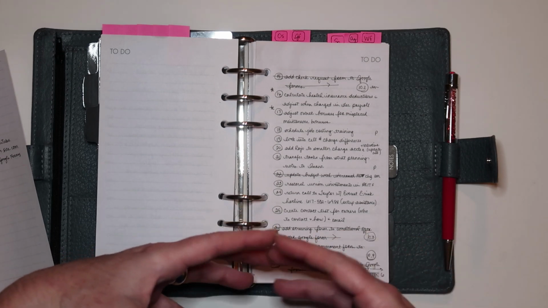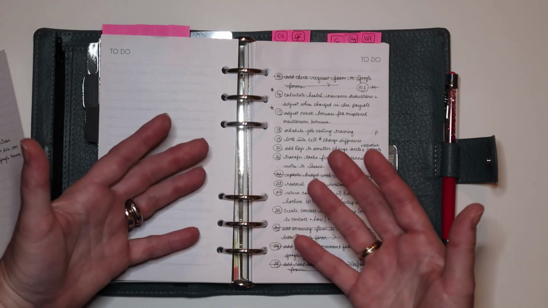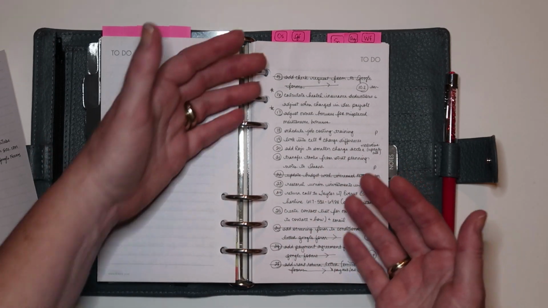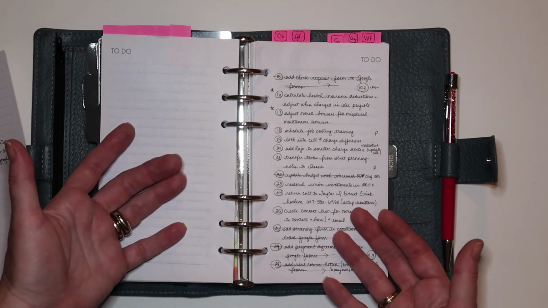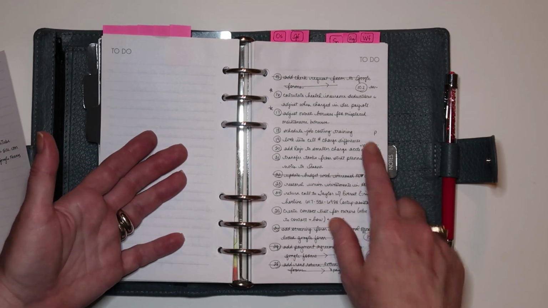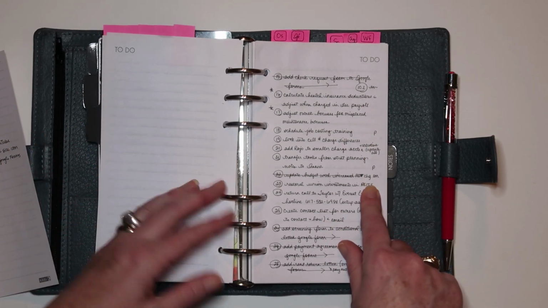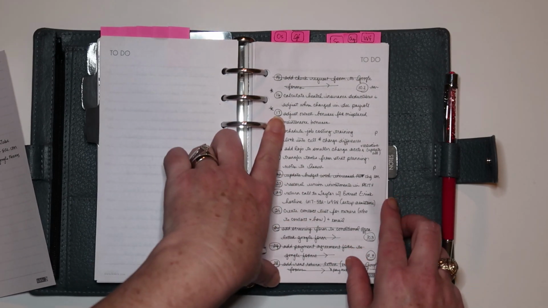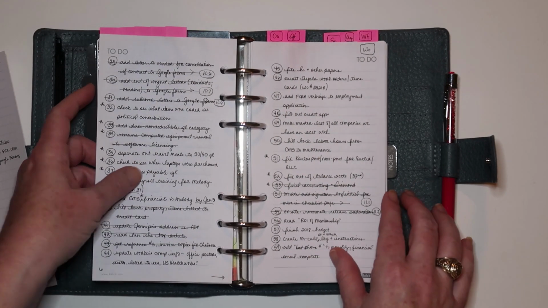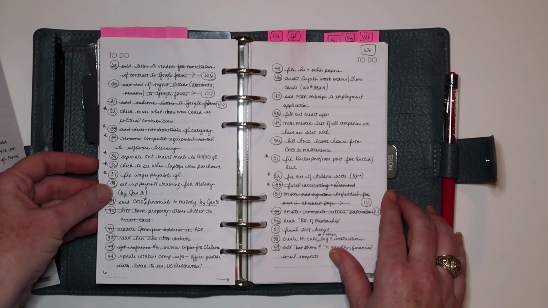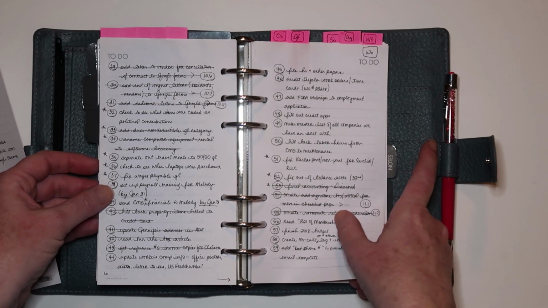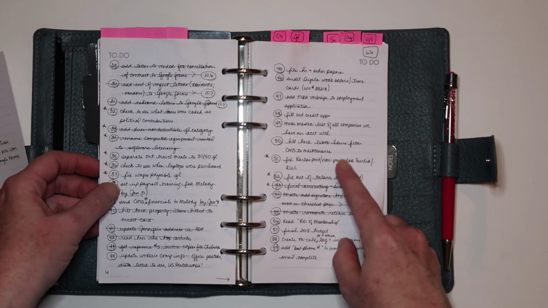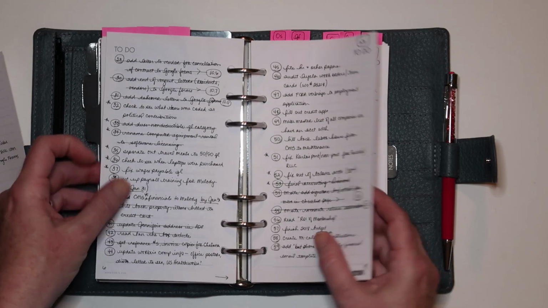Because this is the problem. I have things that come in in all different sorts of ways, and I need to figure out, okay, I have a master list, but where do I go to look for any backup documentation I might need? So this was how I took care of that. I also have an asterisk. These are things that are becoming urgent. They're things that I need to do before the end of the year. So as I'm trying to decide what I want to do next, I'm looking for asterisks. So that's what those are for.